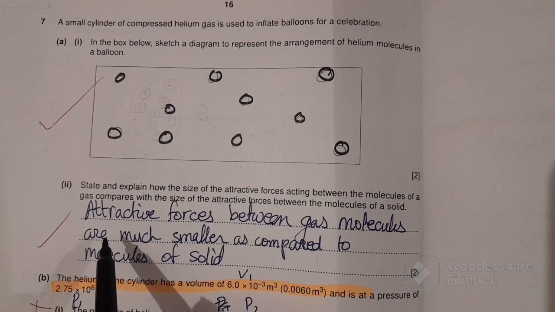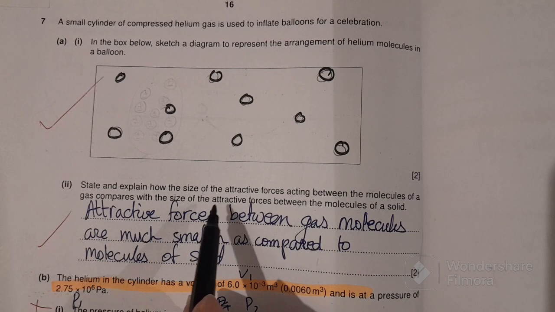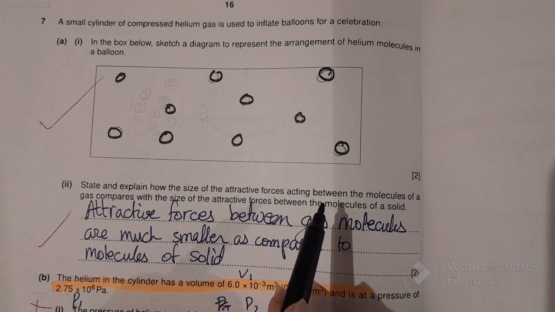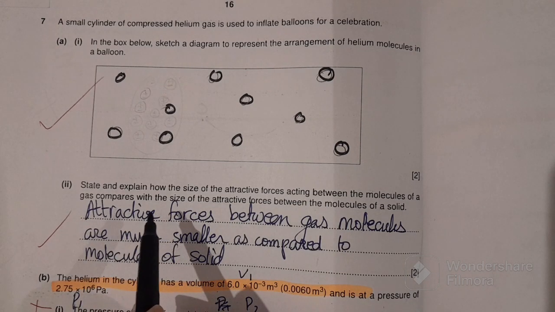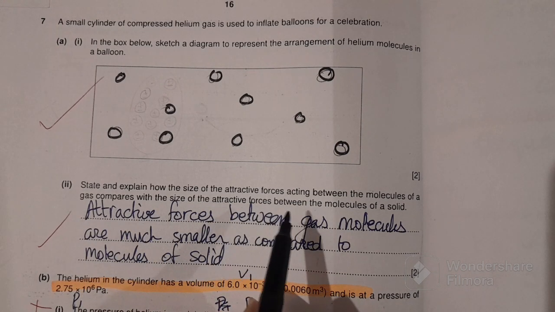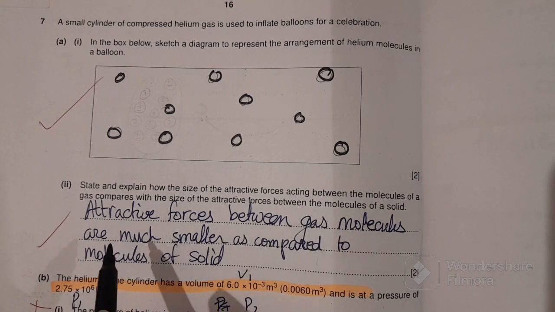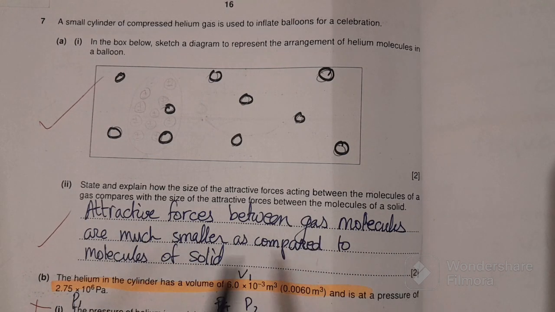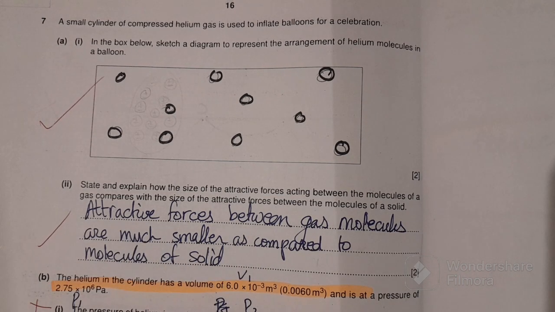Part 2 states: state and explain how the size of the attractive forces acting between the molecules of a gas compares with the size of the attractive forces between the molecules of a solid. Attractive forces between gas molecules are much smaller as compared to molecules of a solid. So this is what we will write in part 2.